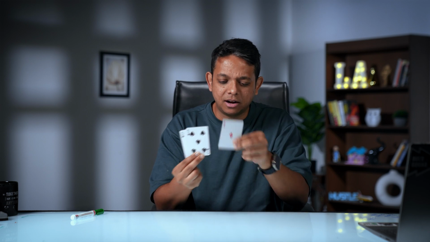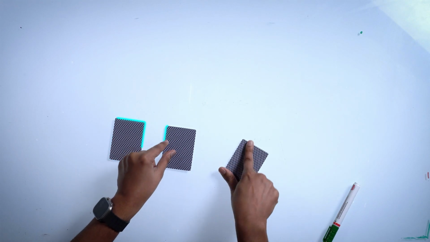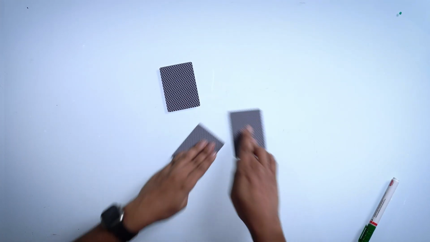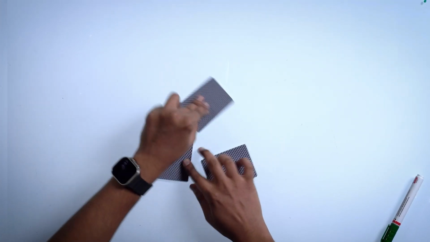I want to make a bet with you with these three cards. Find the ace over here. Of course, you can find it now, but can you find it now? I think it's pretty tough.